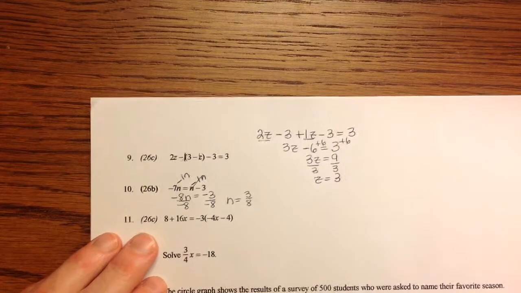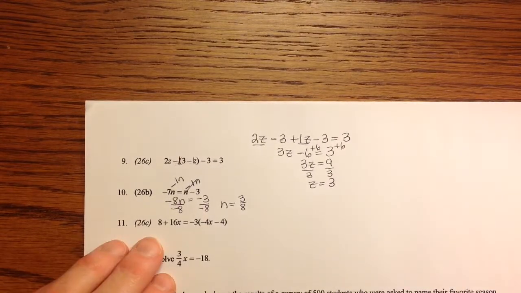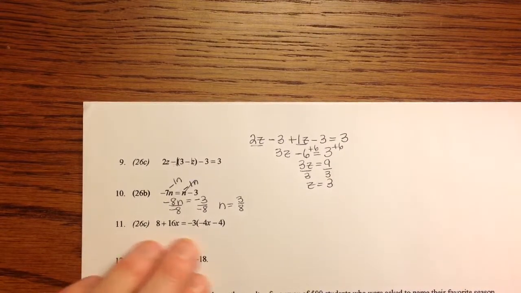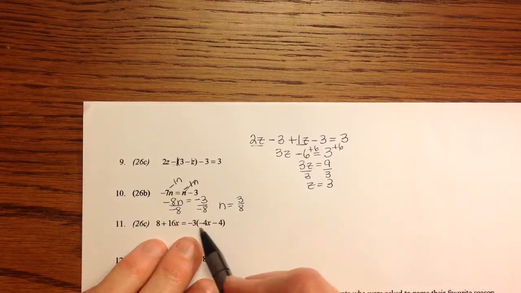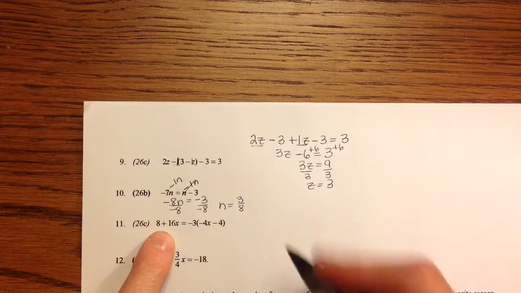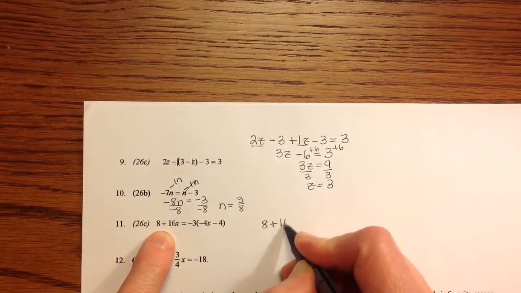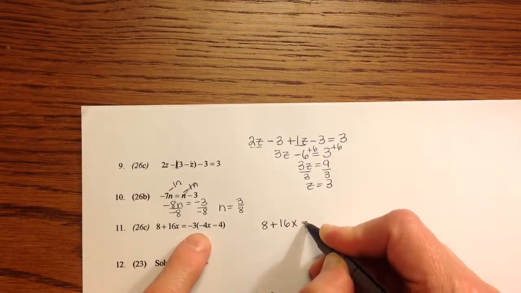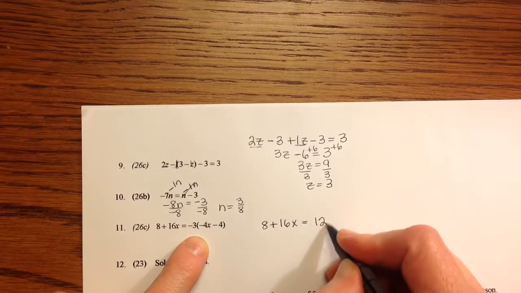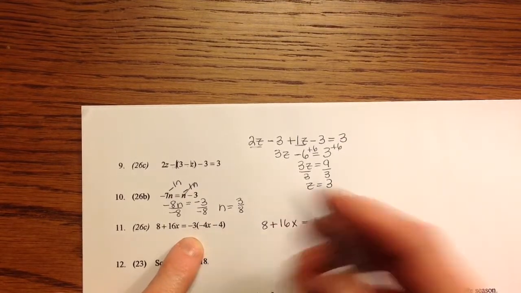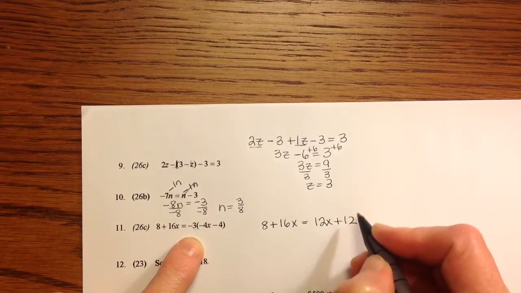Number 11, this is from lesson 26C. Okay, I'm going to do the same thing. I'm going to kind of work it here so I'll have a little more room, and I'll distribute as I go. So I'll bring my 8 plus 16x over, and then I'll distribute negative 3 times negative 4x is positive 12x, and negative 3 times negative 4 is positive 12.